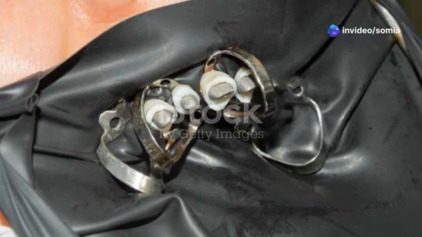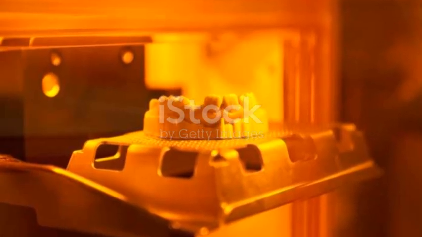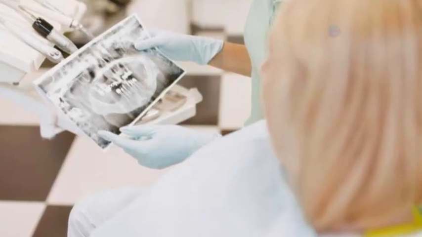Now, sometimes you'll encounter cases where traditional methods just don't cut it. In such scenarios, consider surgical options like apicoectomy. Removing the tip of the root and sealing it can save the tooth.